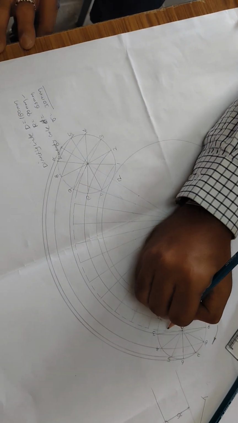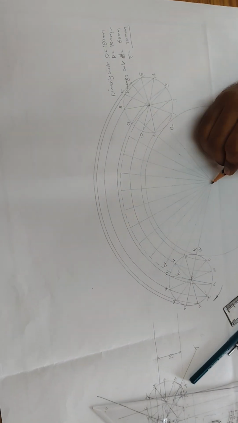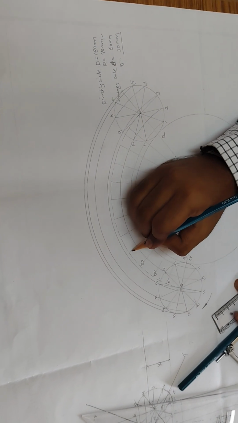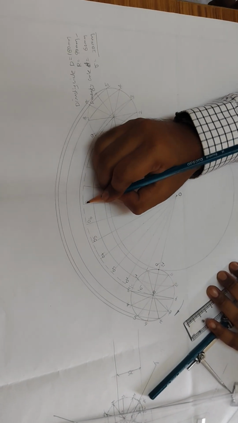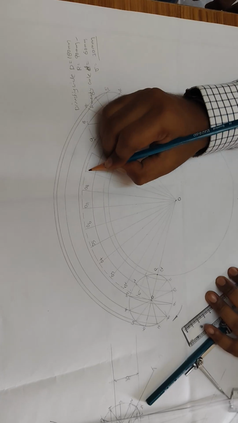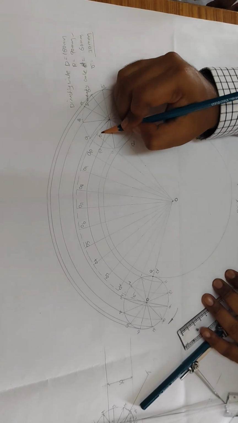So this is O, then O1 center, O2 center, O3 center, O4, O5 center, O6, O7, O8, O9, O10, O11, O12.